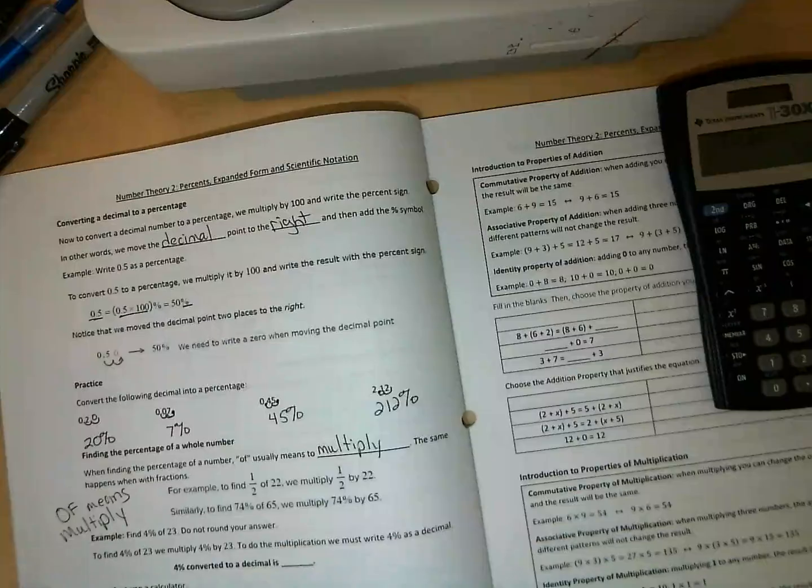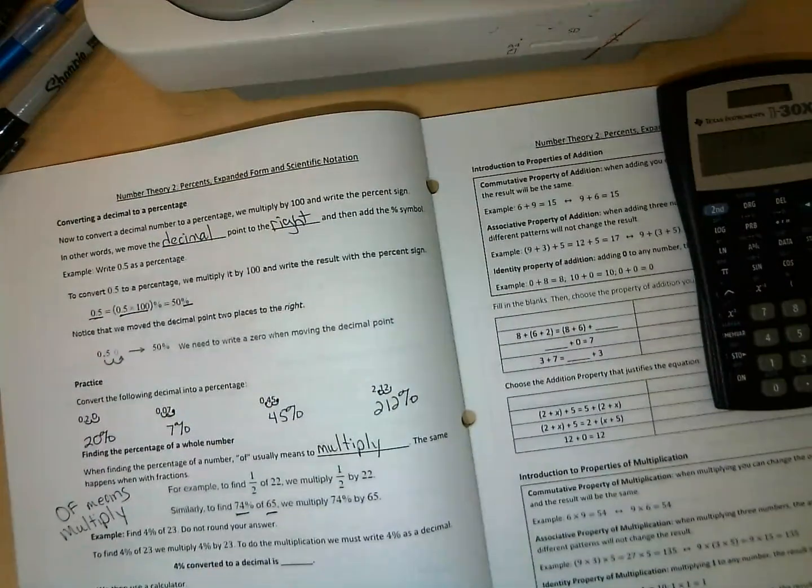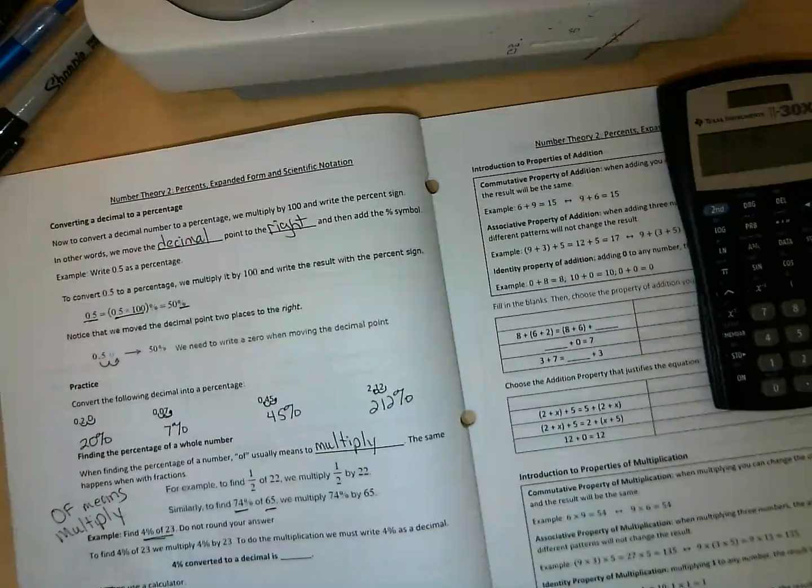Half of 22. But what if we had 74% of 65? Now that's a little bit harder, right? But it's going to be multiplied. But let's go through a problem. All right, so if you want to find 4% of 23.